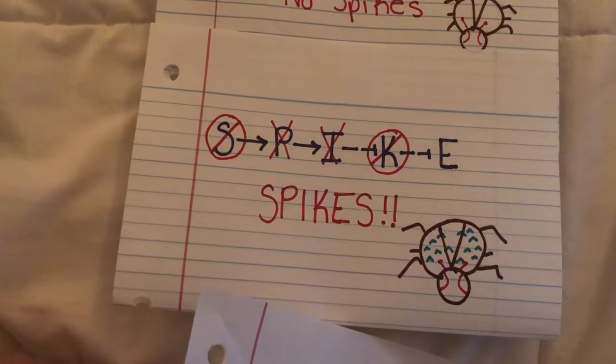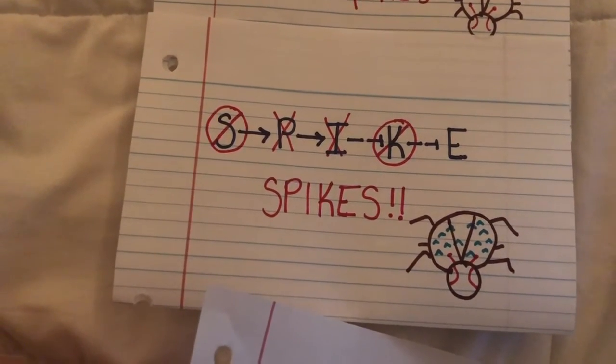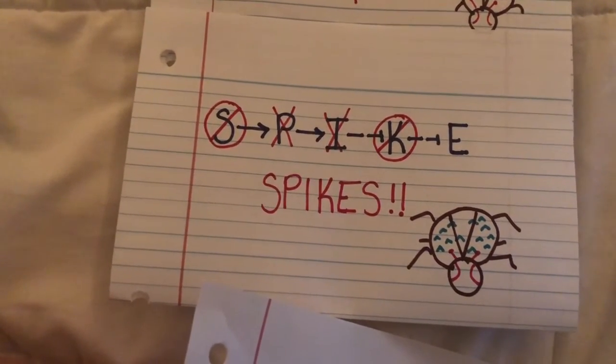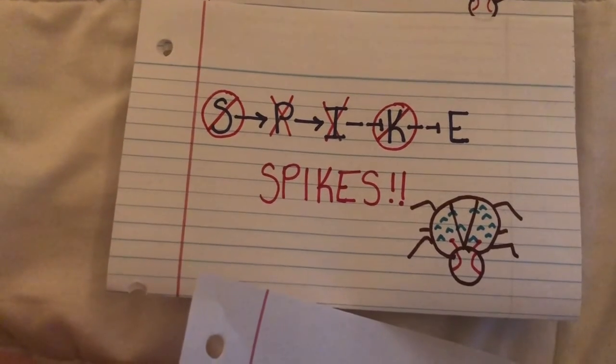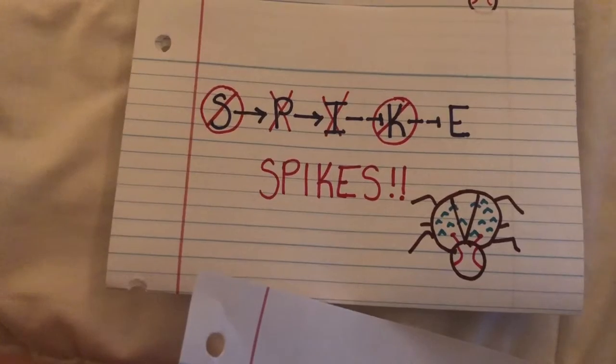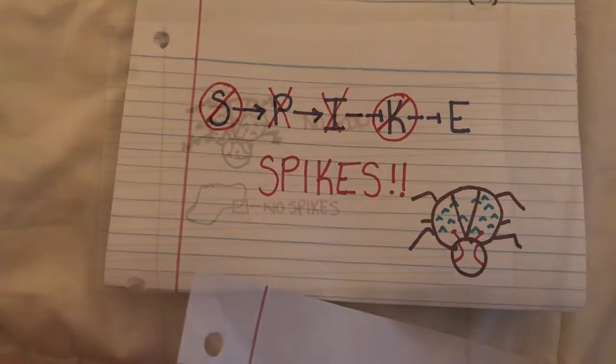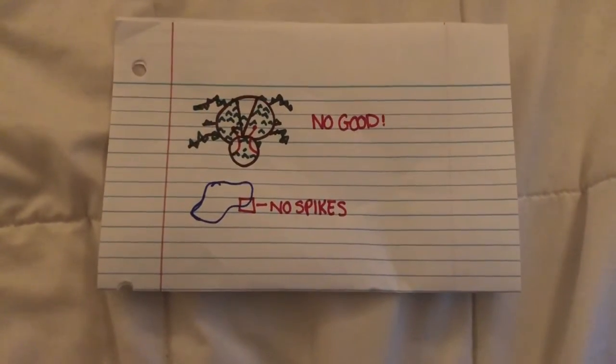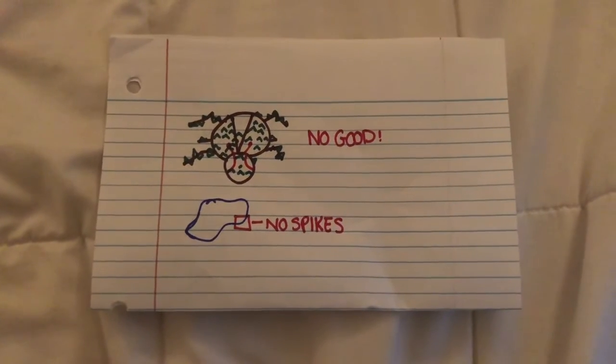This last mutation involves the S and K genes. If the K is not transcribed, then there is nothing to inhibit the transcription of E. If S is not transcribed, then there is nothing to stimulate the production of P, and in turn nothing to stimulate I, which could not inhibit K. But because there is a mutation in K that stops its production, E is produced, so there are spikes.